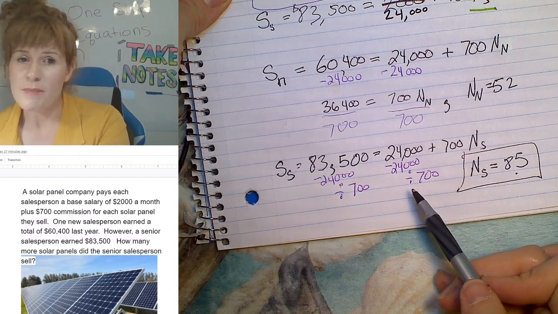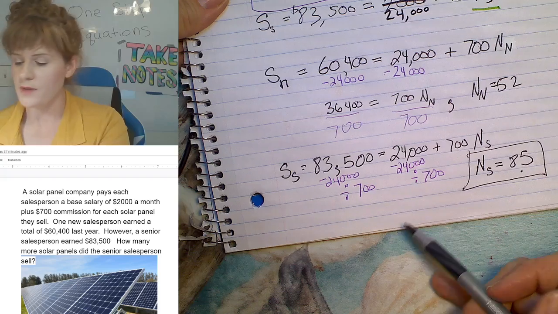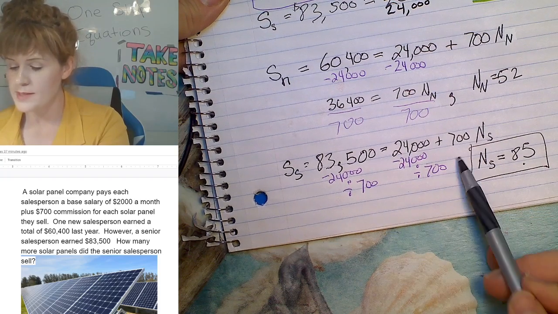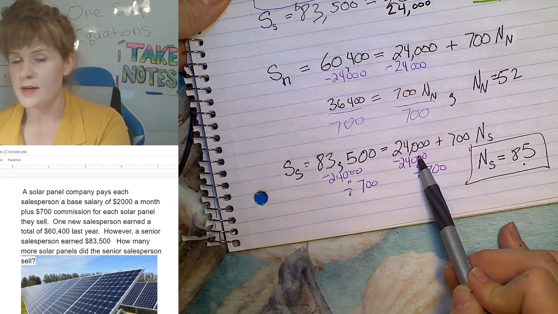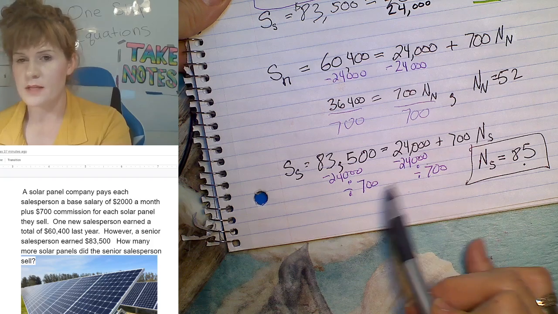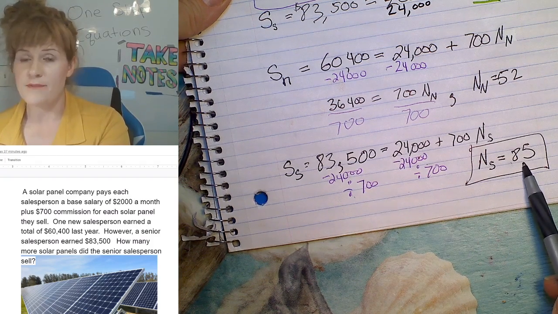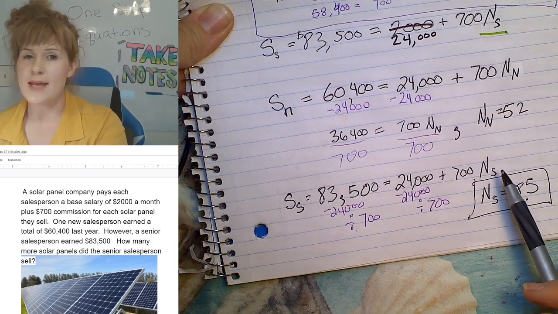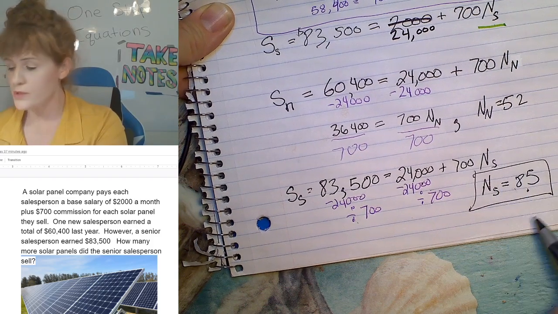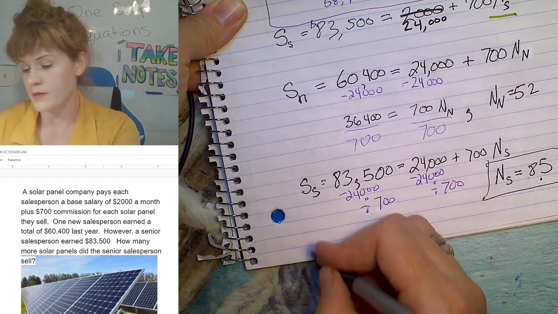Now, I didn't show all my math carefully because I've been doing this for a long time, and I just wrote the steps. I subtracted 24,000 from both sides, and then I divided both sides by 700, and that gave me the answer of 85. But the question asked how many more were sold by the senior salesperson.